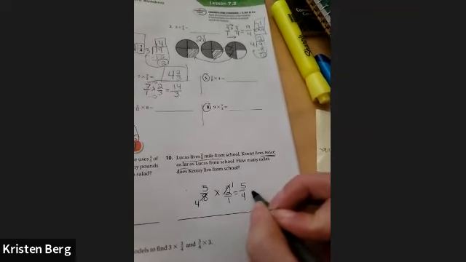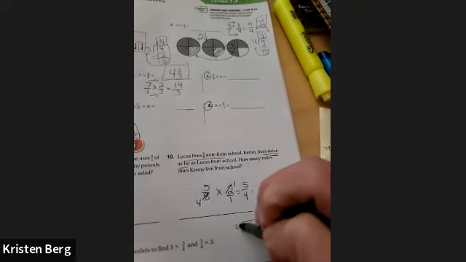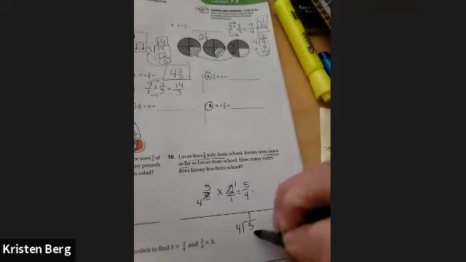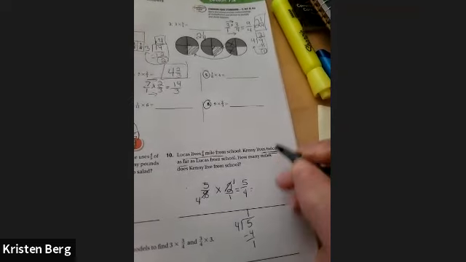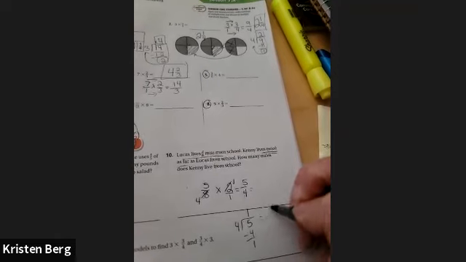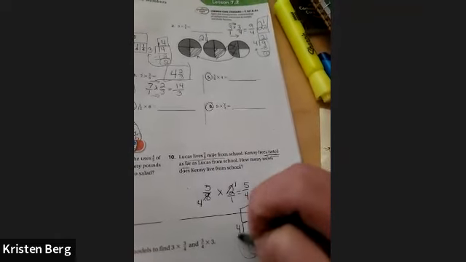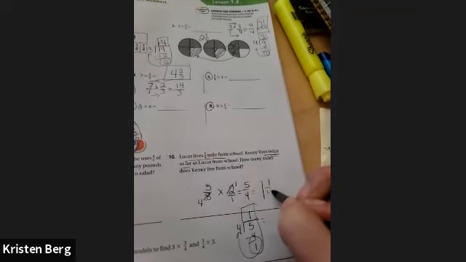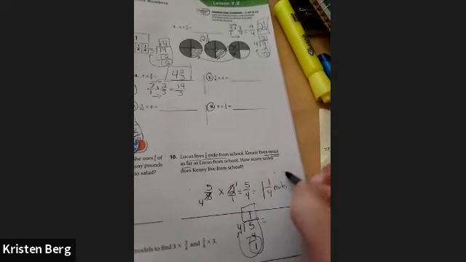over 4. So this is improper. 4 can go into 5 one time. 1 times 4 is 4 with 1 remaining. So my answer would be 1 whole, and then my fraction would be 1 over 4. So 1 1/4 miles.